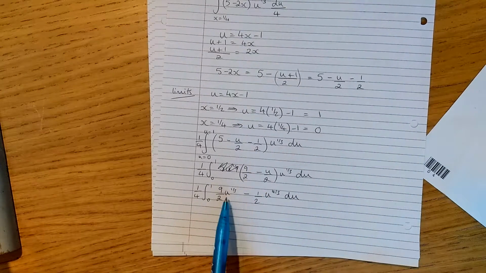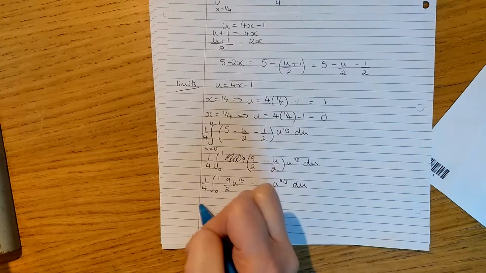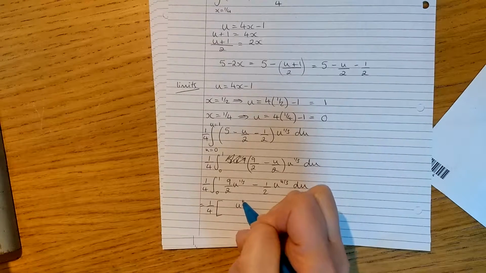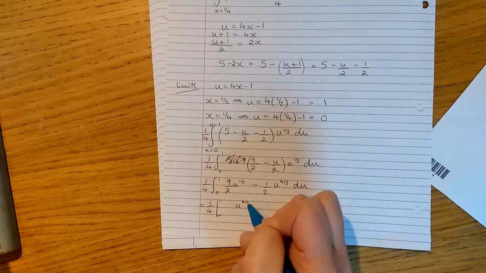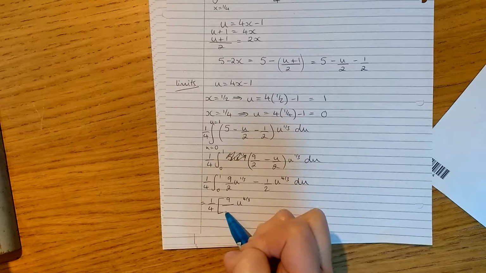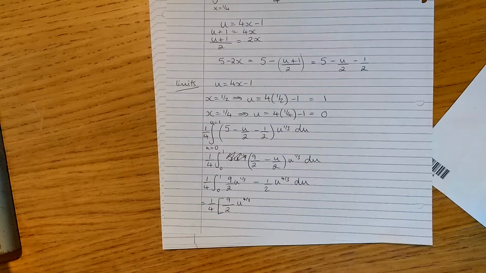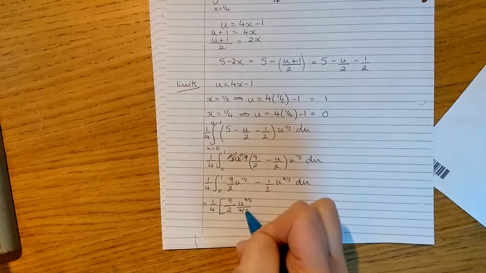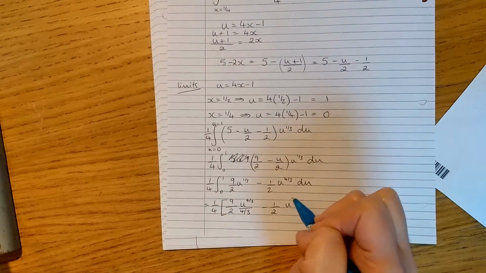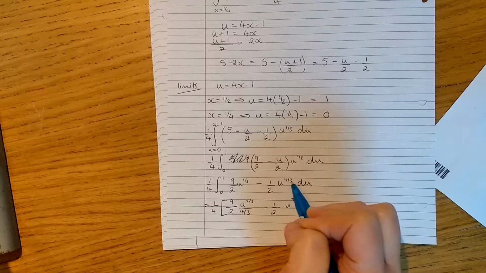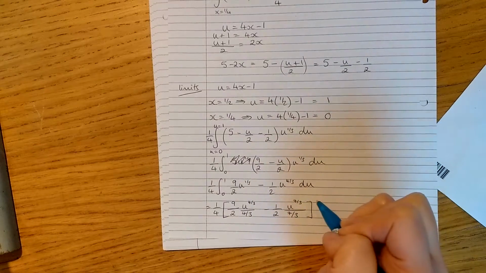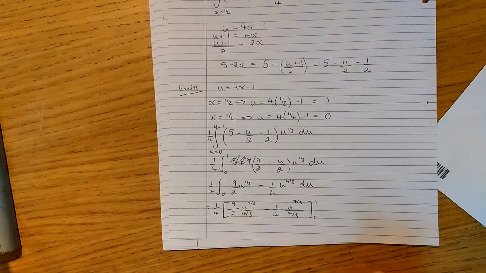And now I can integrate it. I can just integrate it term by term. So I've got a quarter. Add 1 to the power gives me 4/3. And then divide by the new power, 9 halves. And then I am dividing it by the new power. So I've got minus a half here, add 1 to the power gives us 7/3. I'm just adding the 3 to the top number, divide by the new power gives me that, and I've integrated it between the limits of 1 and 0.